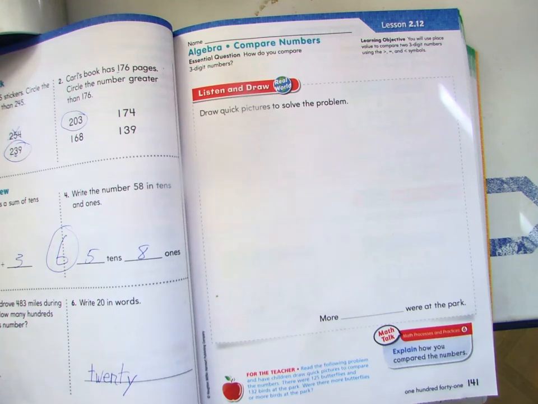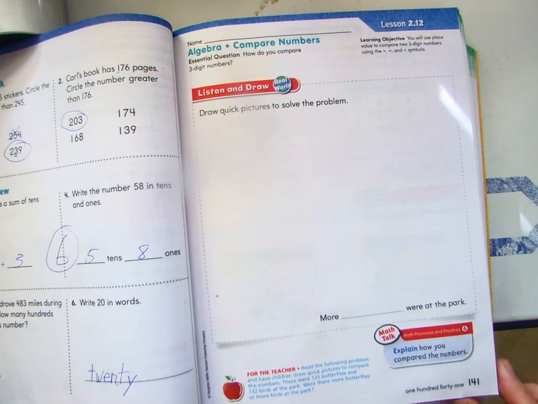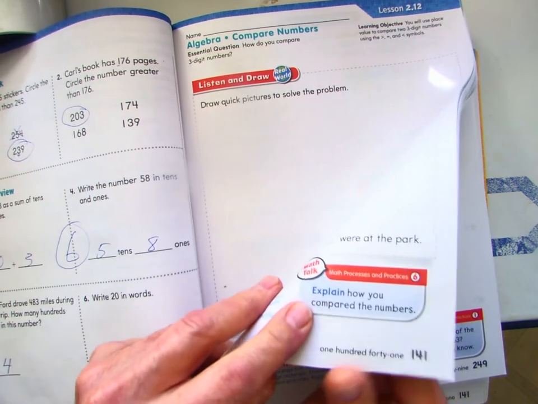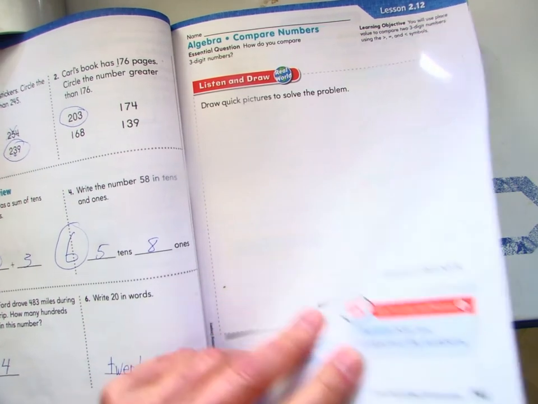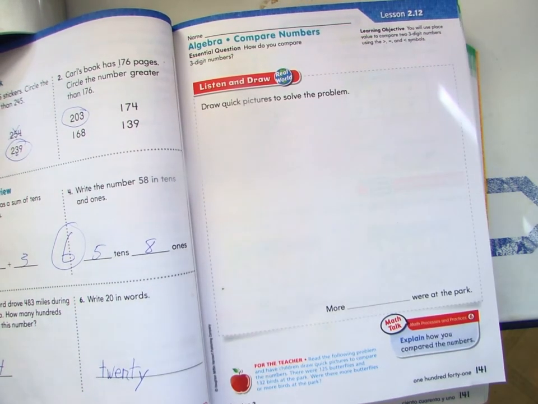Today we are beginning on page 141. So find that page. We're still working with three-digit numbers.